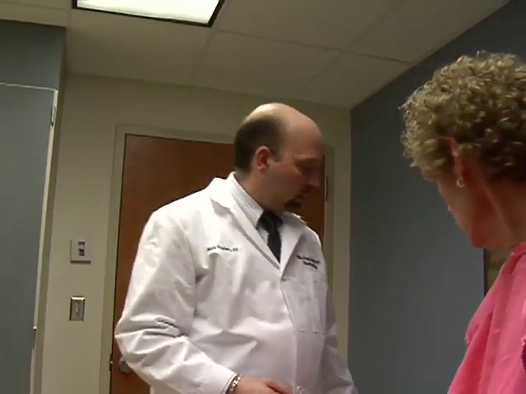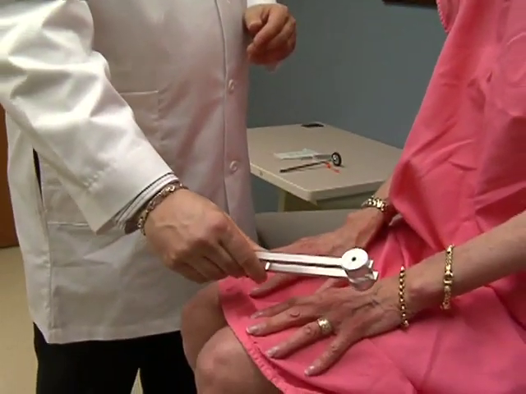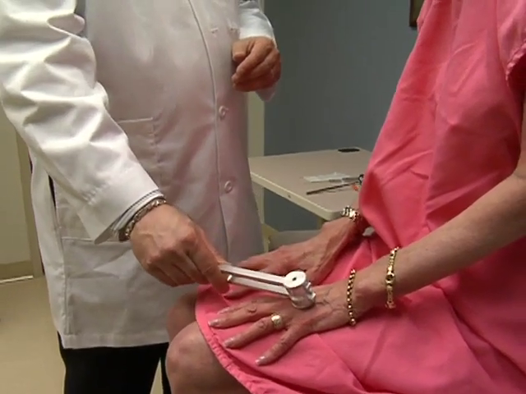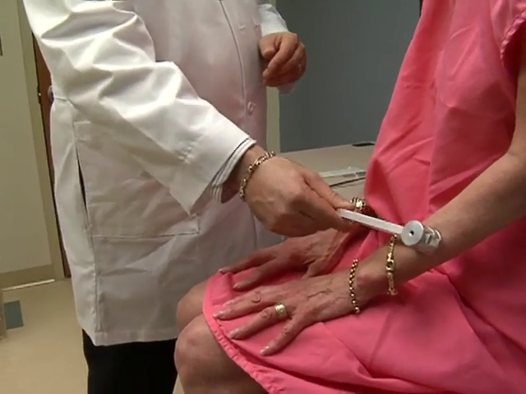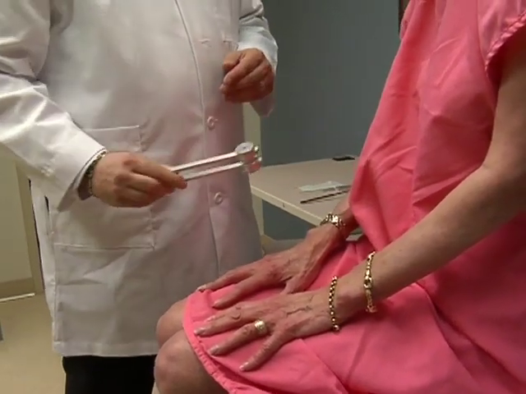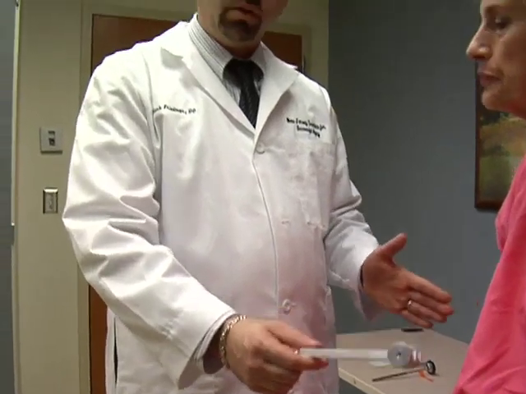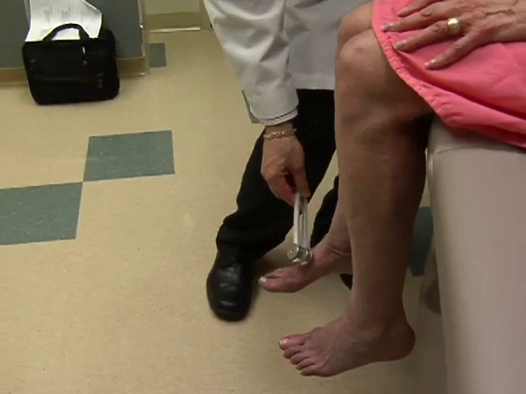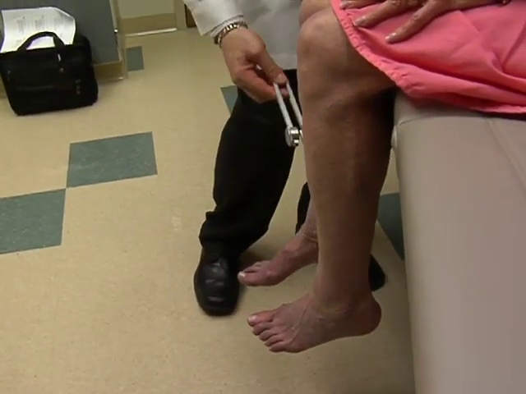Then we move to the sensory examination. And again, with the vibratory fork, we can also check temperature sensation with this and compare both sides and ask the patient, does this feel cool? Cool. Does it feel the same on both sides? Yes. And you can check distal to proximal, both sides, and try to localize any areas where the patient says it doesn't feel the same. And the same type of thing in the lower extremities. Start with the feet, compare both sides, and move up.